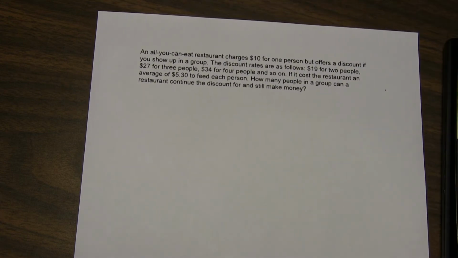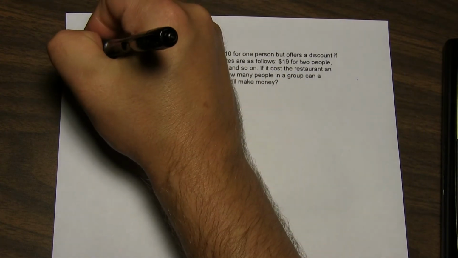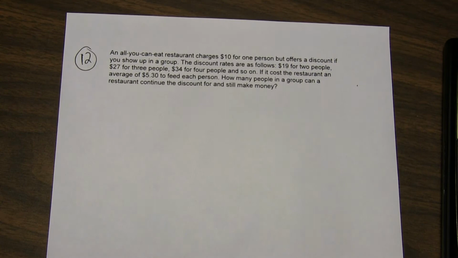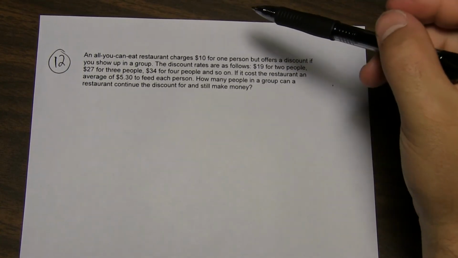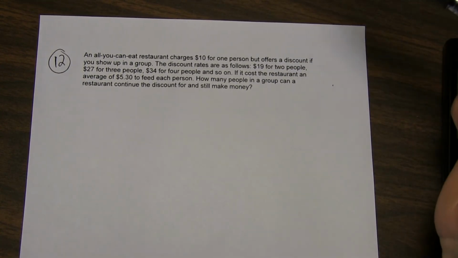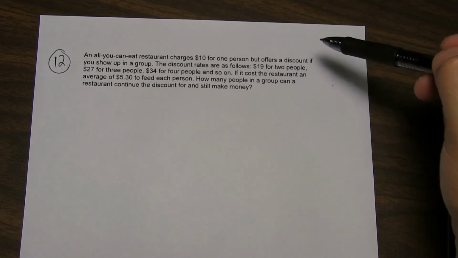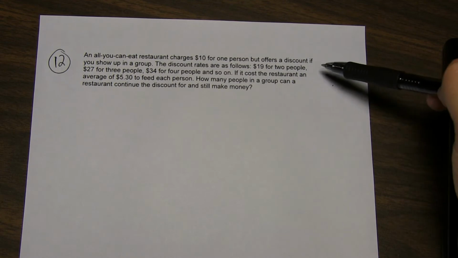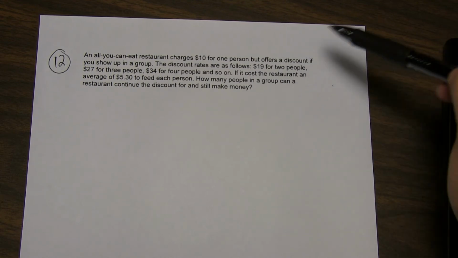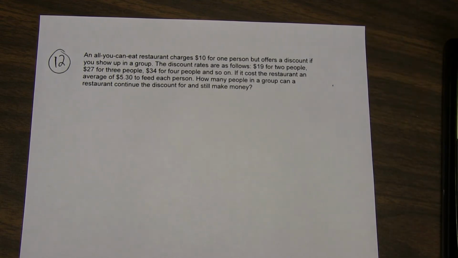All right, last problem, and maybe the most fun. Okay, at an all you can eat restaurant, they charge $10 for one person, but they offer a discount if you show up in a group. And the discount rates are as follows: 19 for 2 people, 27 for 3 people, 34 for 4 people, and so on. If it costs the restaurant $5.30 to feed each person, how many people in a group can the restaurant continue the discount for and still make money?